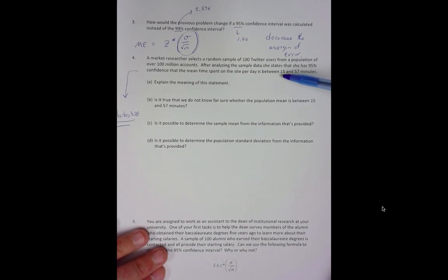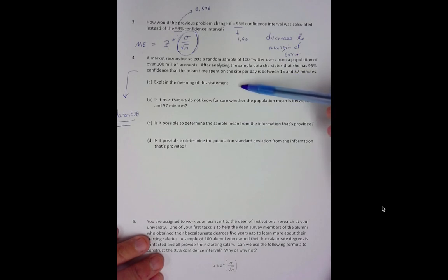So for the specific one that they have calculated, she has calculated from 15 to 57, we can just say that there's a 0.95 probability that the mean time spent on the site per day is between 15 and 57.